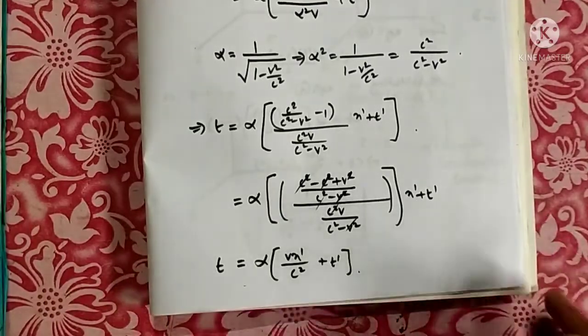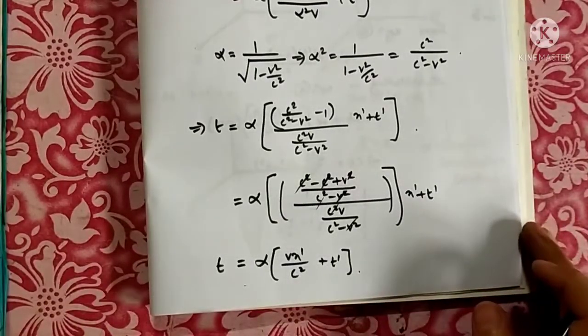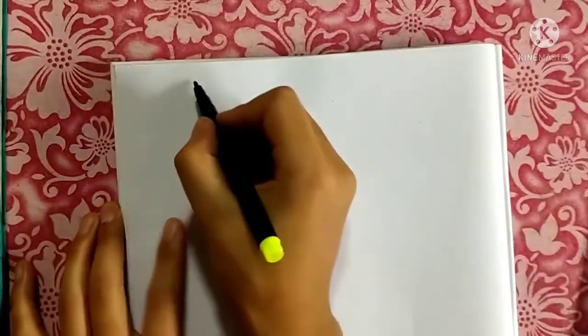Now we will derive the Lorentz transformation. Lorentz transformation derivation.